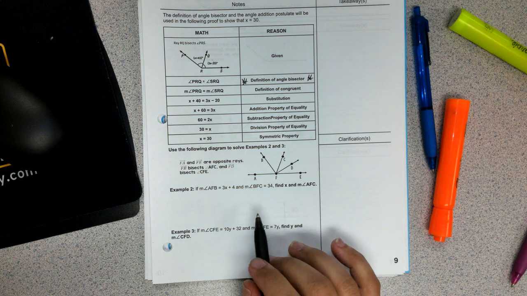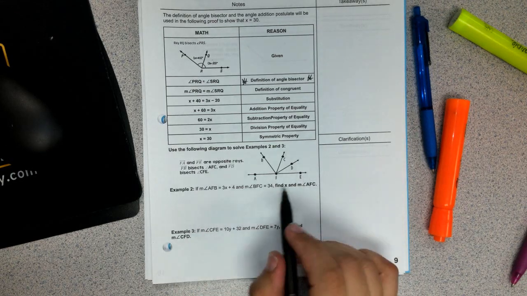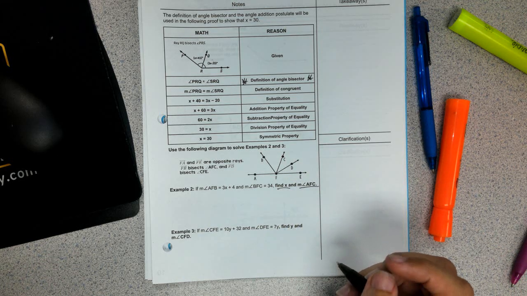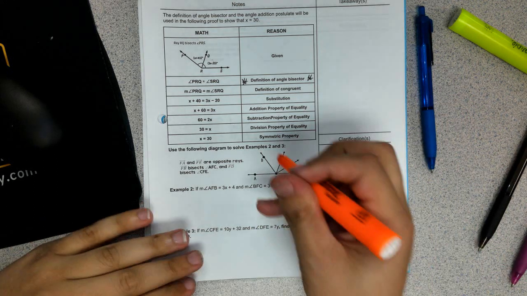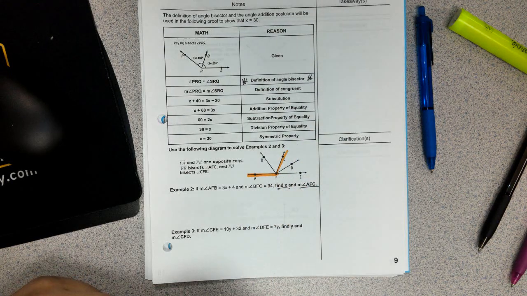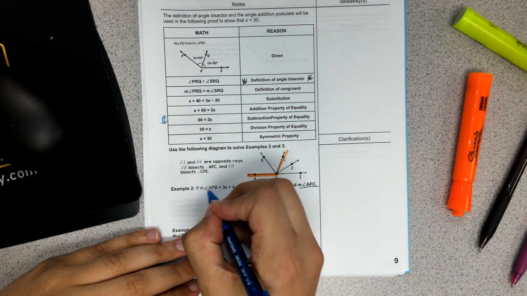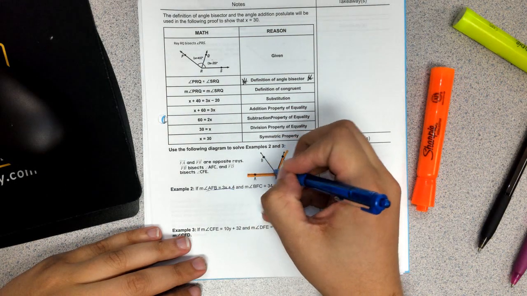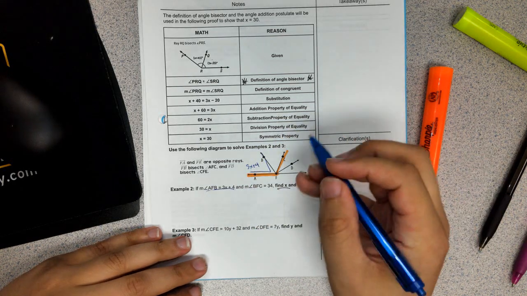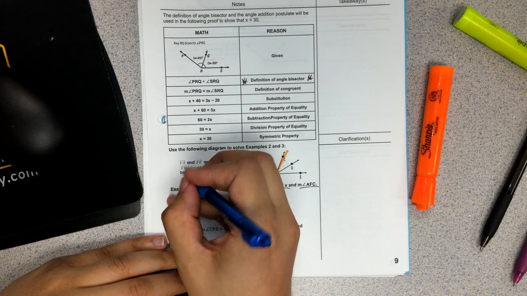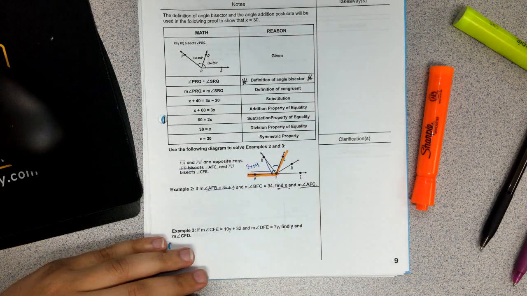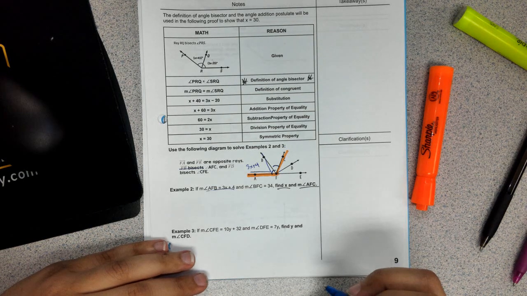So let's take a look at example 2 here. Example 2, our goal is to find x and the measure of angle AFC. So AFC I'm going to highlight in orange so I know where it is. We have this guy. And it tells me that angle AFB is 3x plus 4. So this guy is 3x plus 4. I know that it told me that FB bisects, so I know that this guy and this guy are congruent.